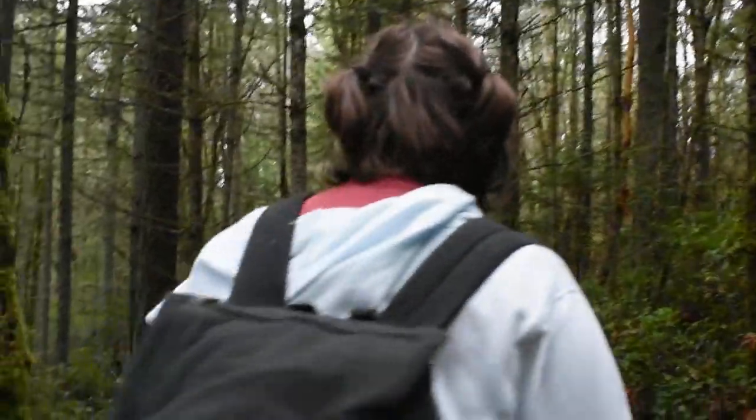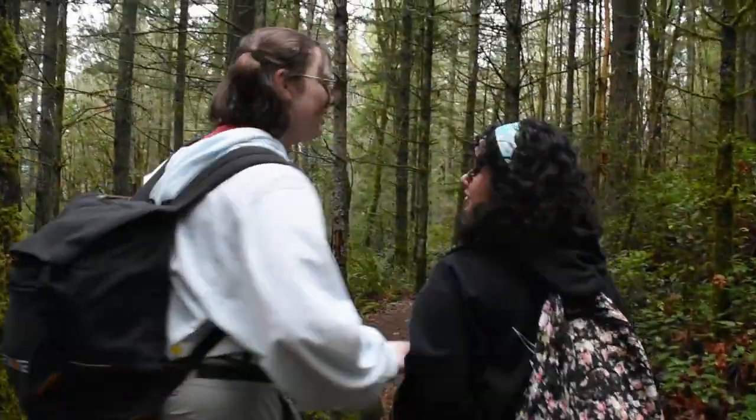I was just saying about the rocks. This trail is full of open, uncovered rocks, and when it's raining, they become super slippery. And you know, Washington, it's always raining.